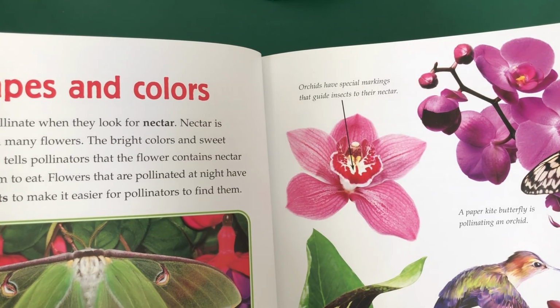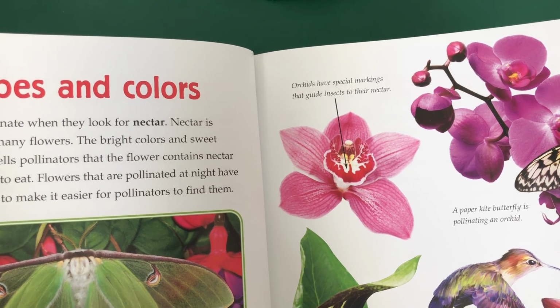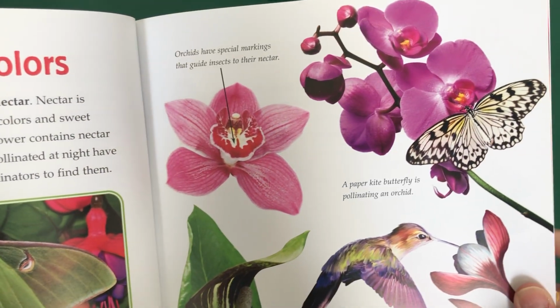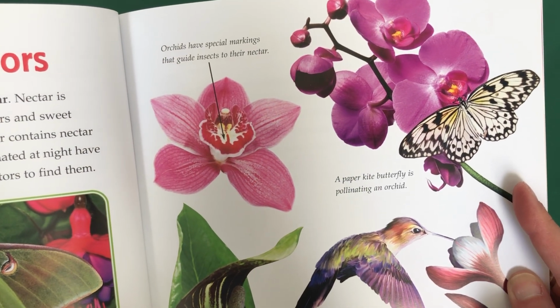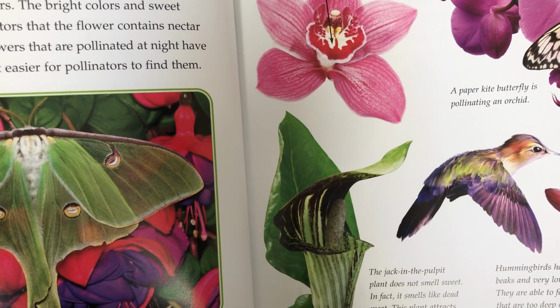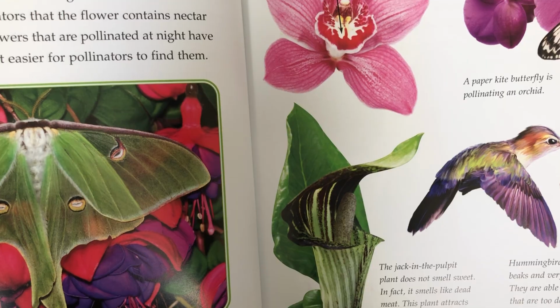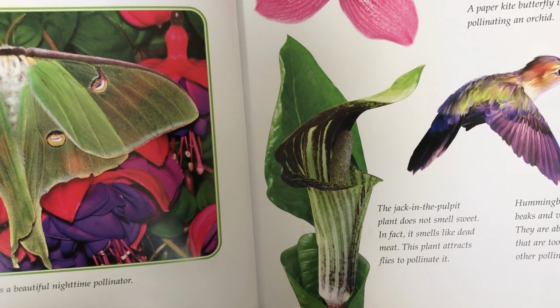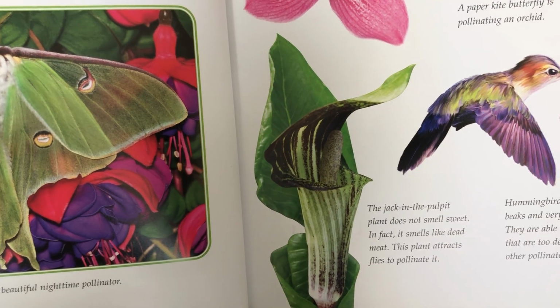Orchids have special markings that guide insects to their nectar. A paper kite butterfly is pollinating an orchid. The jack-in-the-pulpit plant does not smell sweet. In fact, it smells like dead meat. The plant attracts flies to pollinate it.